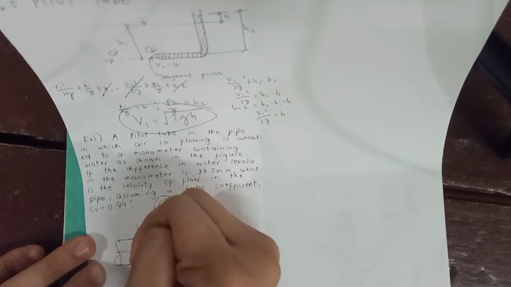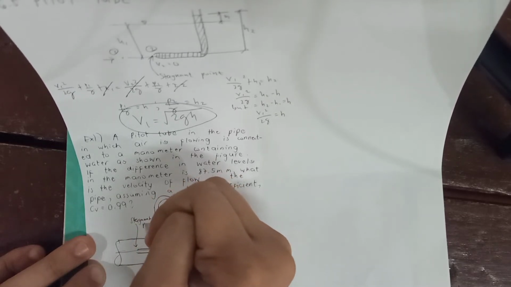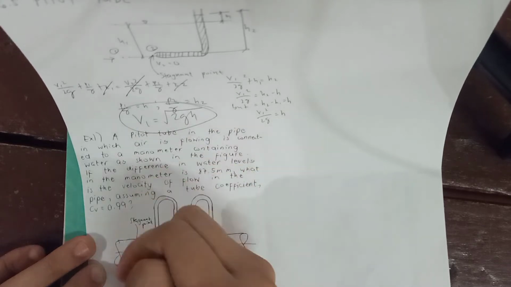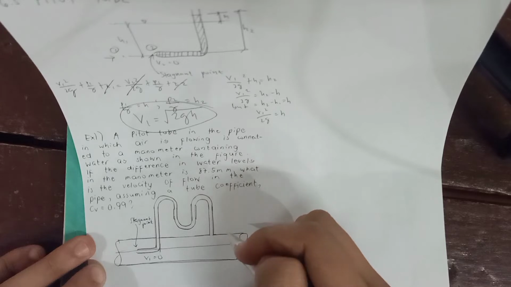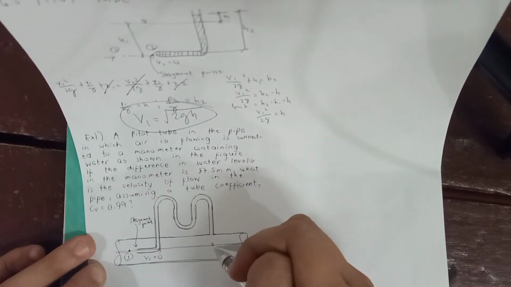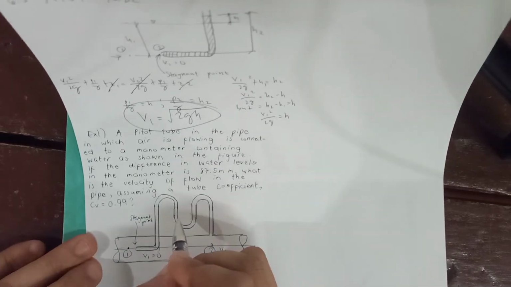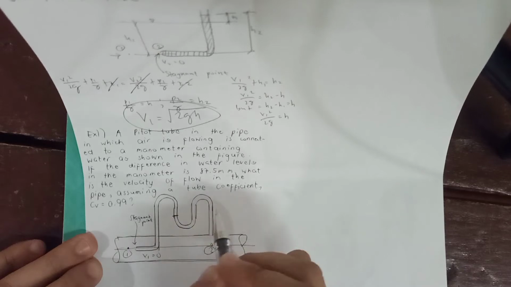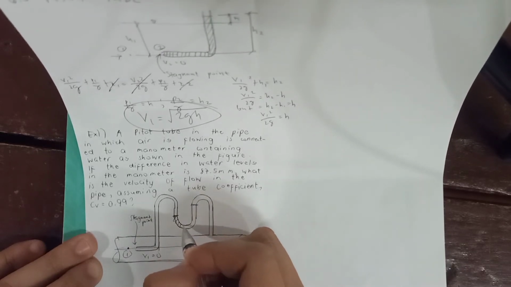So again, this is the stagnant point. So atong V sub 1 equals to 0. And of course, diri ato ang section 1, section 2 here. So, natay theoretical velocity. And here is the deflection sa manometer.